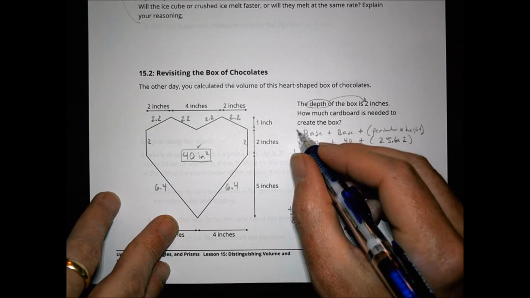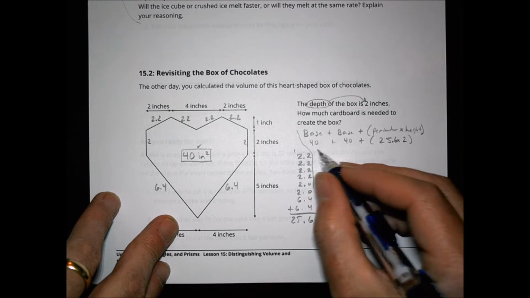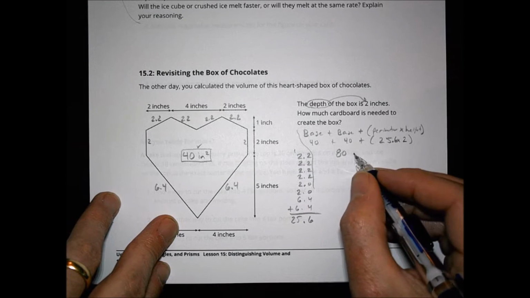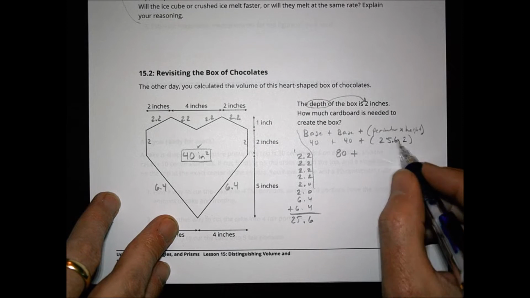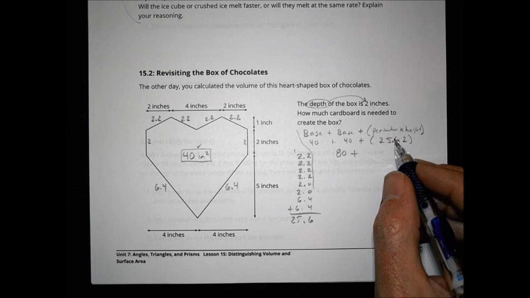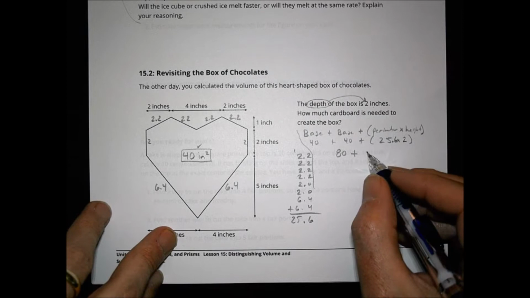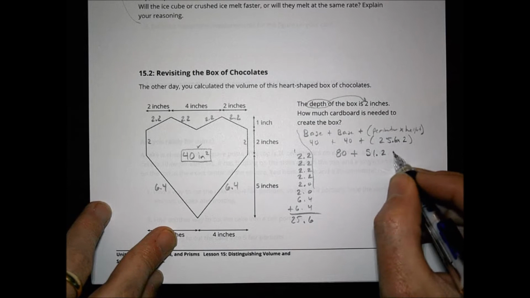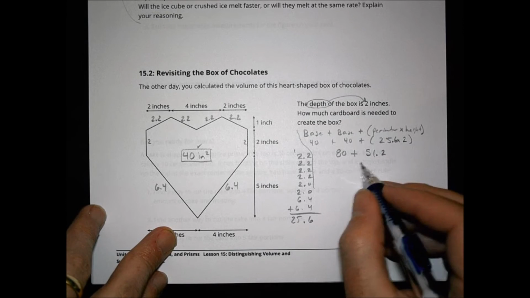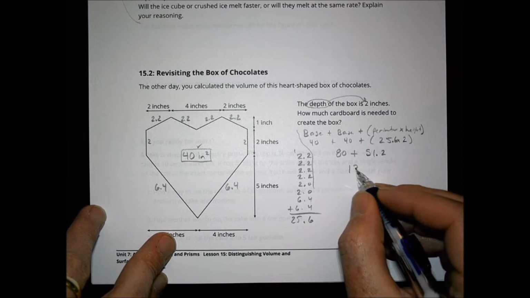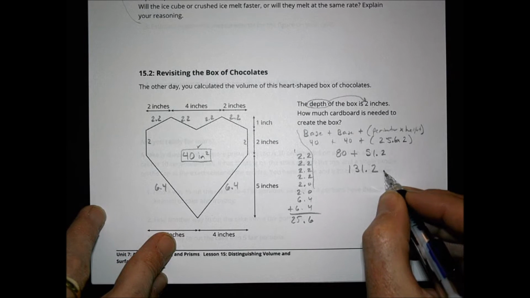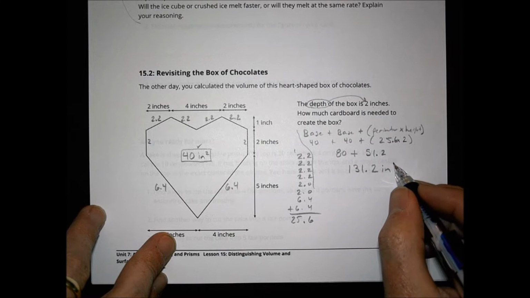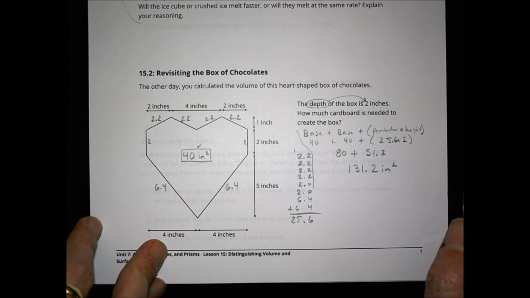So we continue this process here. We have 40 plus 40 is 80. And we're going to add that to 25.6 times 2, which is 51.2. Then we add those things together and we end up with 131.2. And that again would be inches squared because we're talking about surface area.